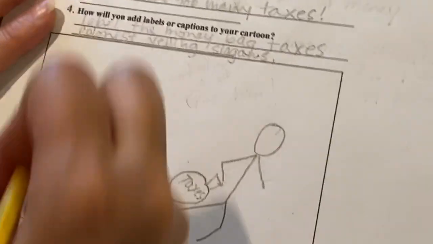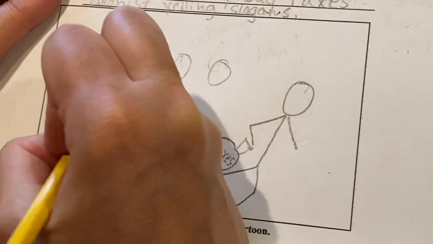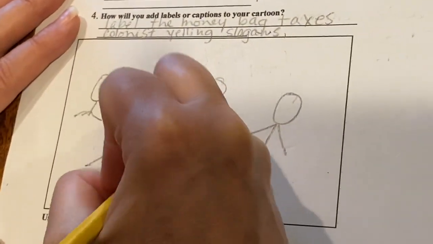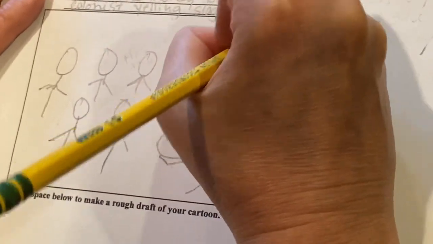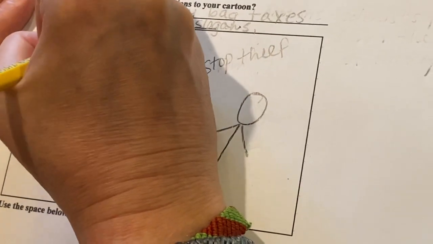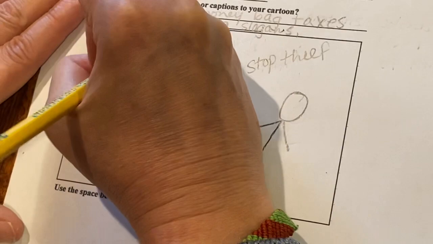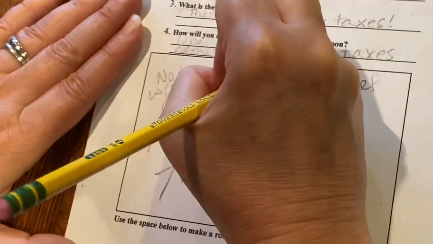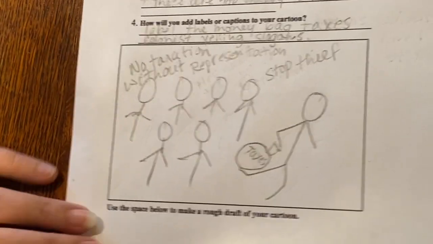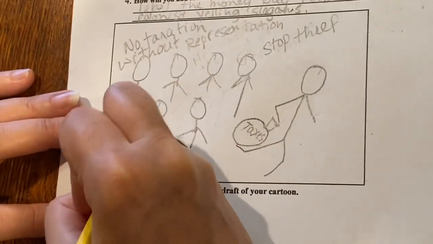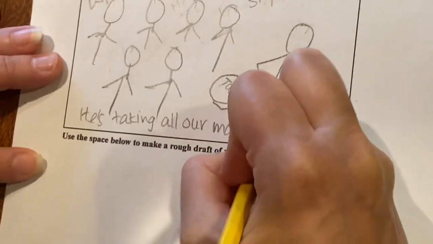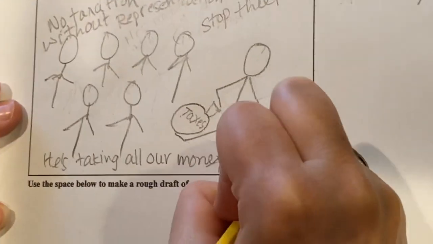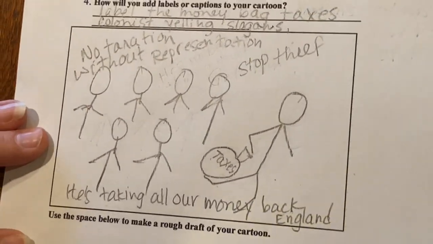And then I'm going to have a bunch of colonists, quick sketch again, and they're going to be yelling like stop thief, no taxation without representation, and he's taking all our money back to England. Okay, so it's a quick sketch, all right?